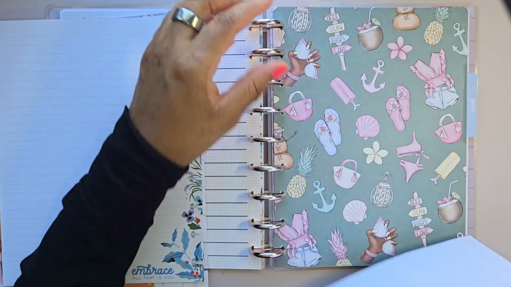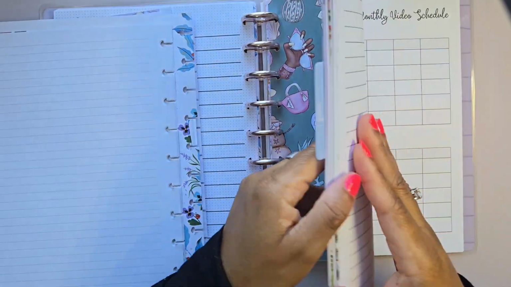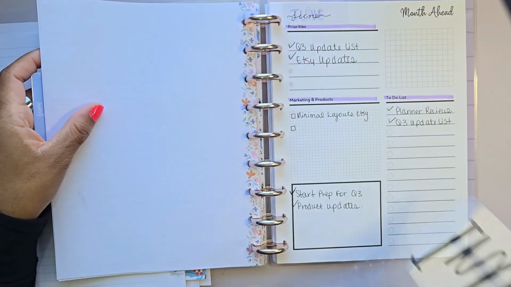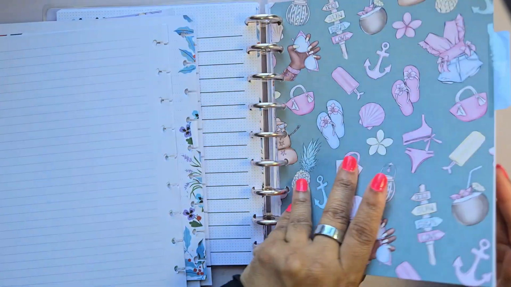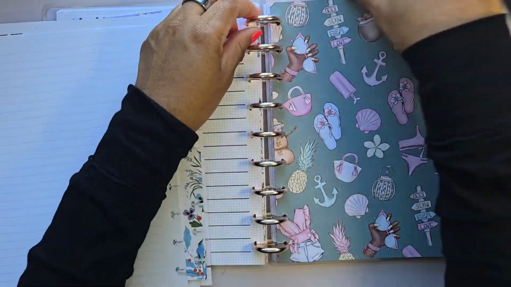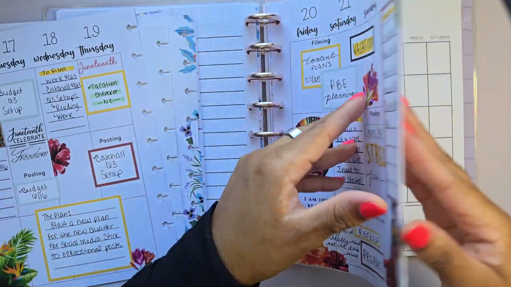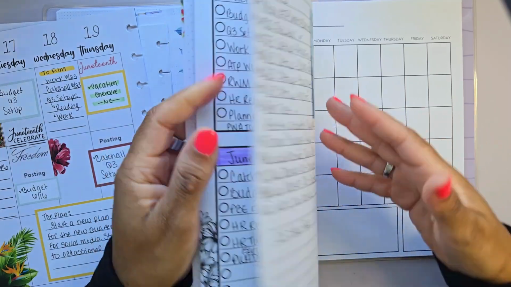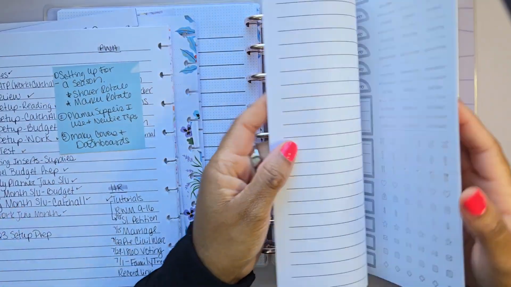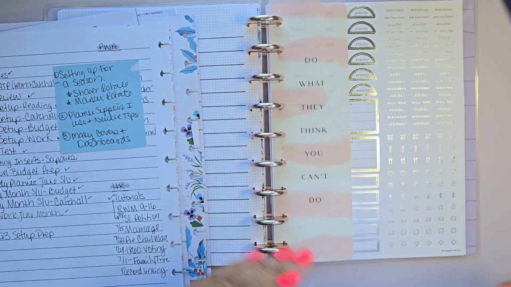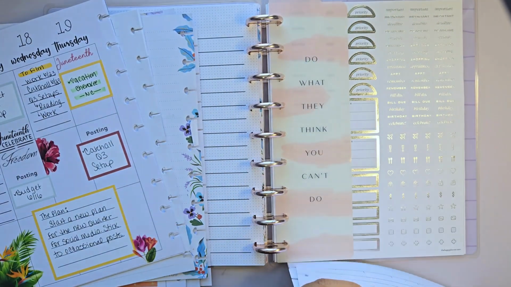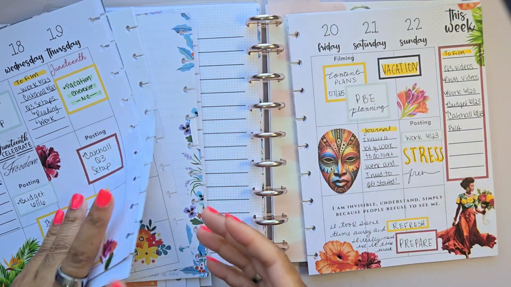Before taking out all of June, I want to go in here and make sure that I get my intentions page or my word of the year page so that I can put that back, because I keep my word of the year page throughout the whole year. Okay, so Q2 inserts are removed.